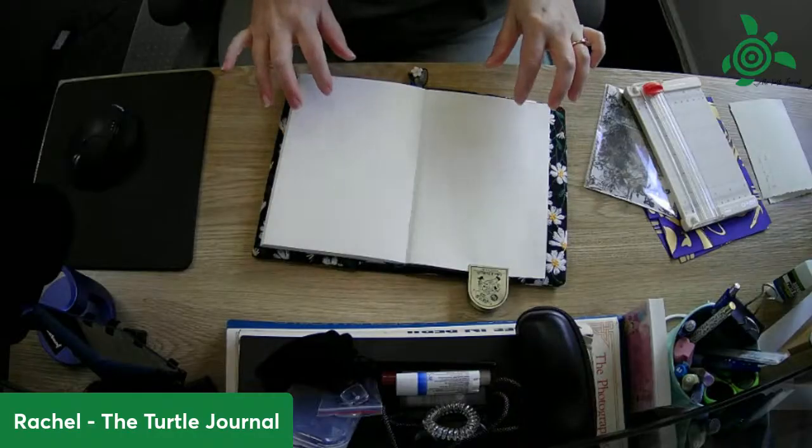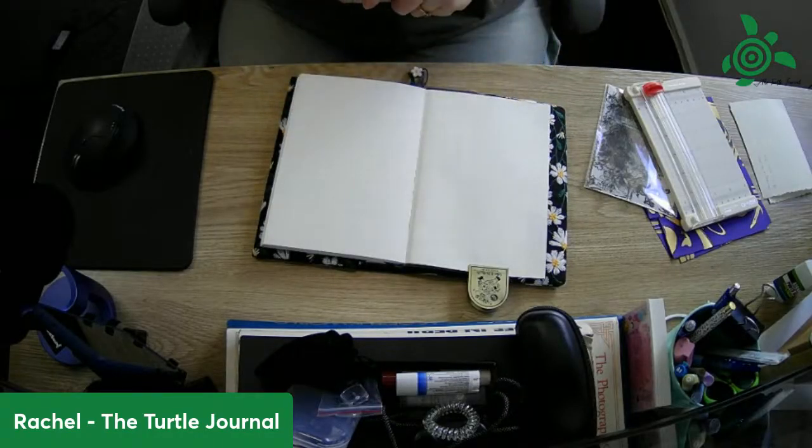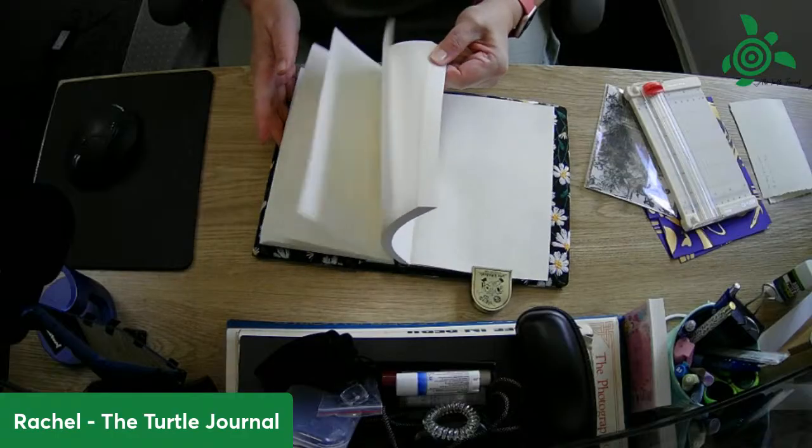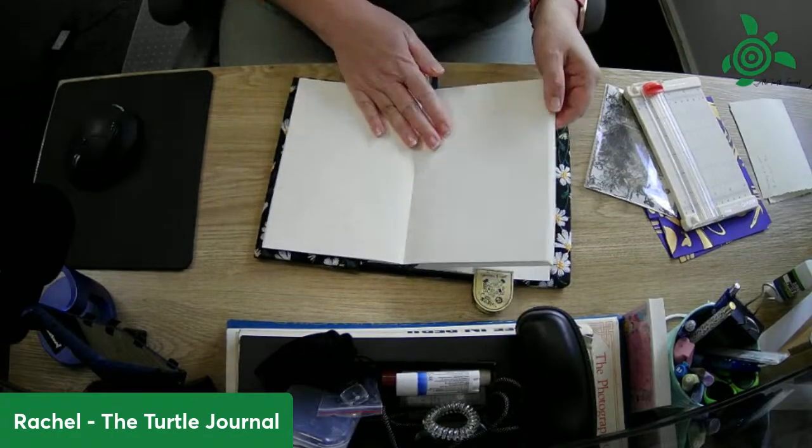This morning, we're doing a layout in my brand new journal. This journal is still brand new. I've shared it with you a couple of times on a live, and I still haven't yet used it. It's the problem with a brand new journal. I start to get a bit precious about it.